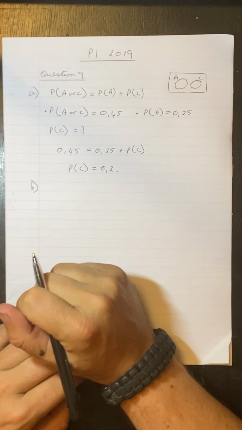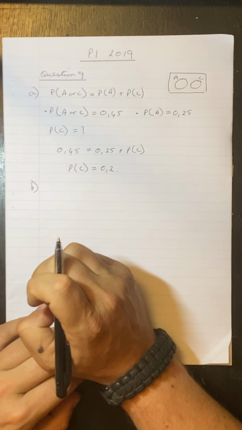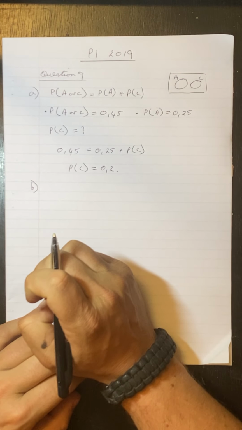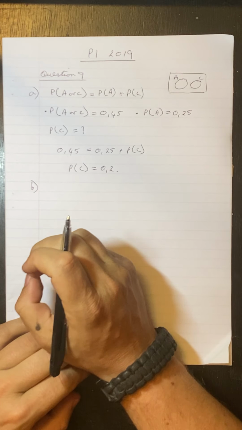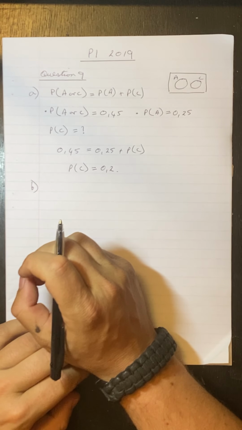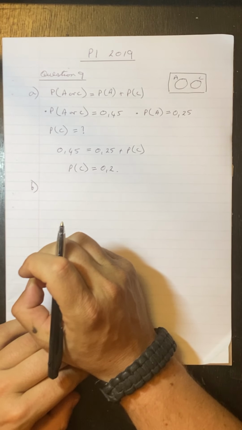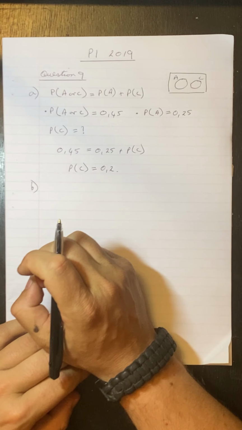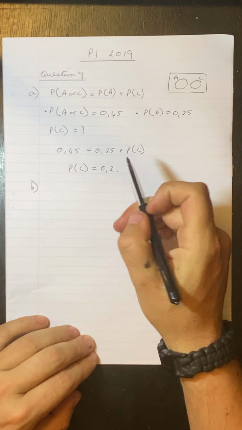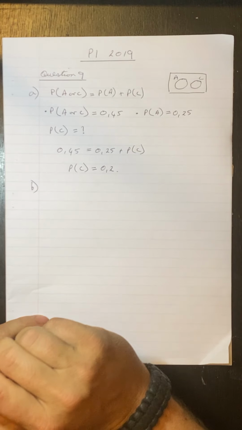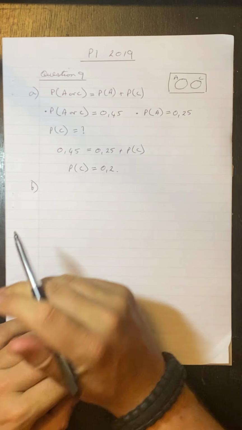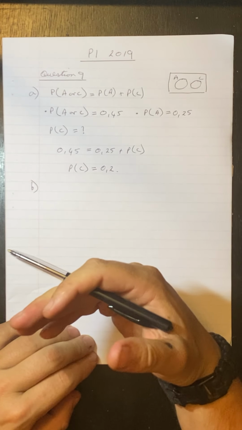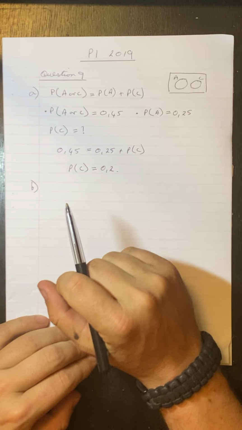If events X and Y are independent and the probability of X is equal to 1/3 and the probability of X and Y is equal to 1/12, determine the probability of Y. Again, we've got a couple of things going on there, which I'm just going to list like this. They've told us that these events are independent.